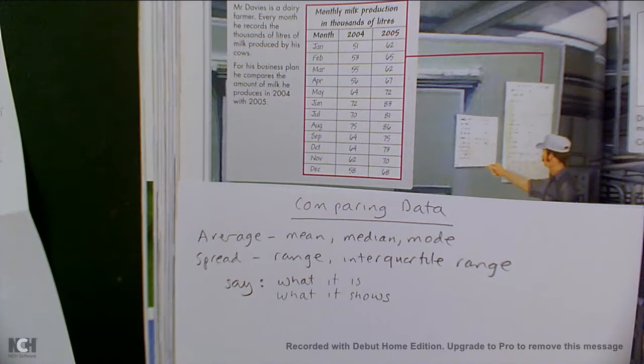So if I was to look at the data in the table, that shows milk production in thousands of litres every month in 2004 and 2005. And if I'm asked to compare this data, I think what I will do is compare the mean average and compare the range in 2004 with 2005.